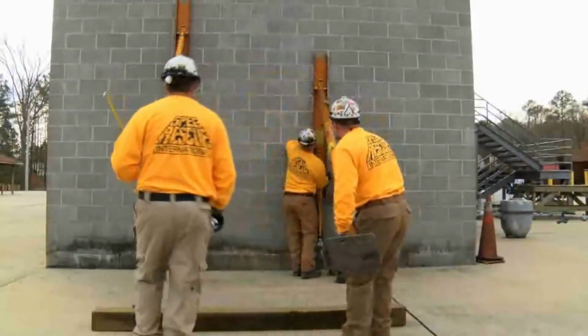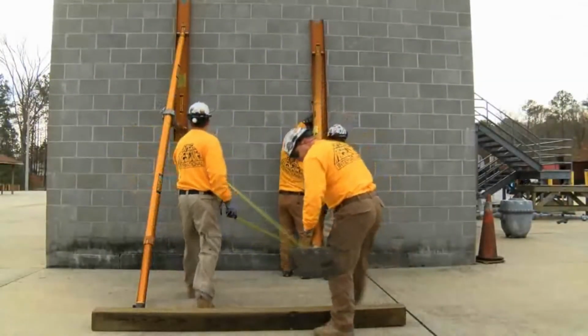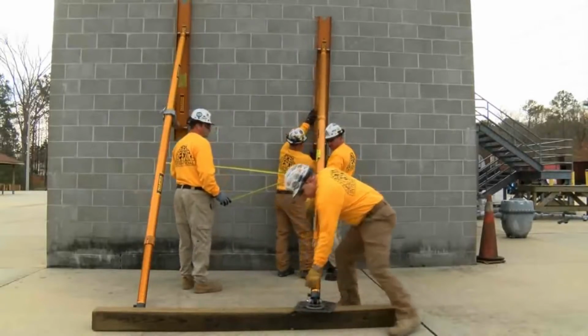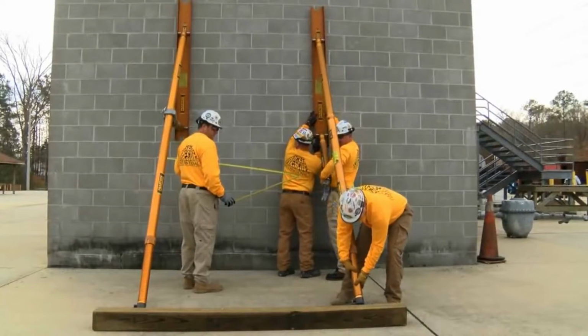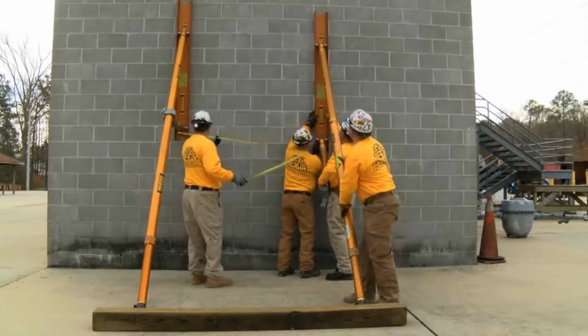The second assembled raker is set up at 6 foot on center, because we're placing wood rakers on either side and want them to be 8 foot on center. As it is brought into place, they will slide up the wall to match the other one.